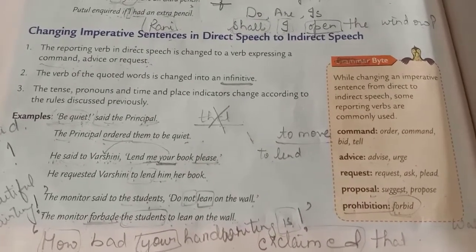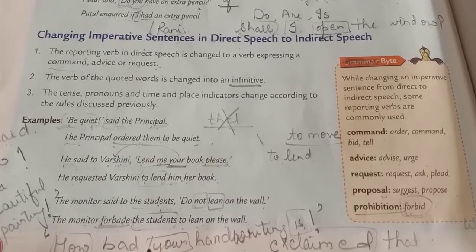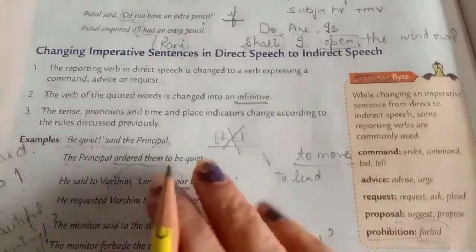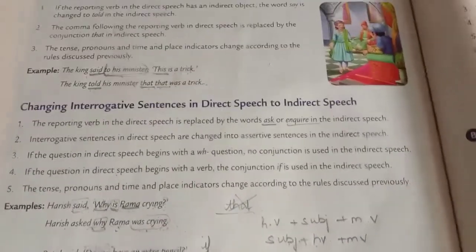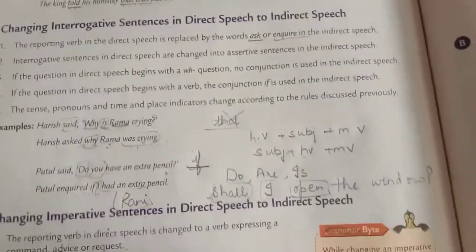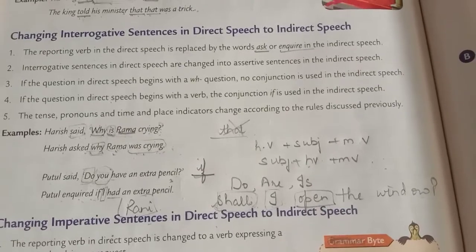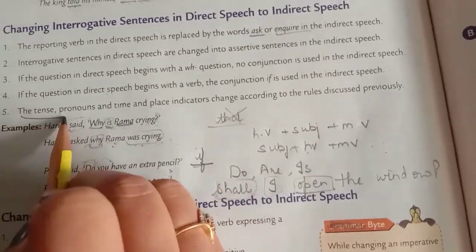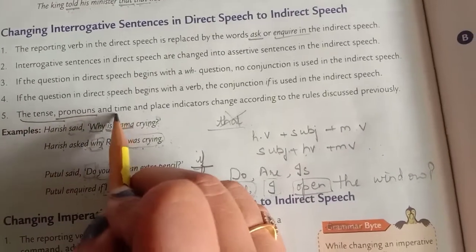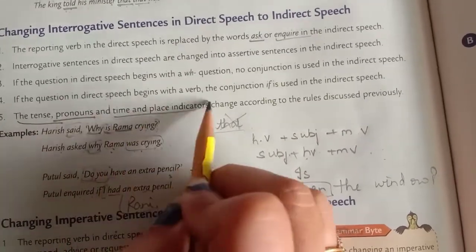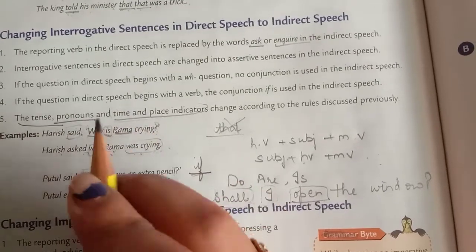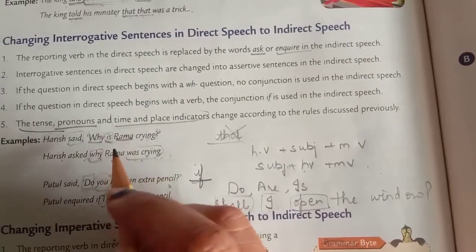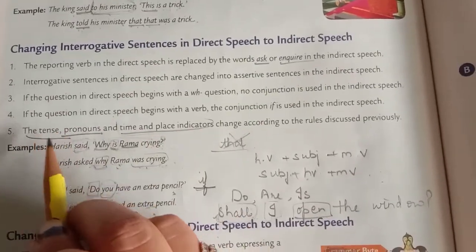Okay, so be careful that first you will identify the type of sentence and accordingly use the reporting verb in assertive sentences, interrogative sentences, exclamatory sentences and imperative sentences. And then you would be applying all the rules of the tenses, pronouns and the time and place indicators also. If now is being used anywhere, you will use then. If today is being used, it would be replaced with that day. So these rules will always be applied.